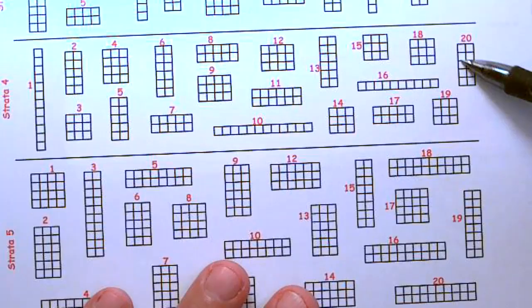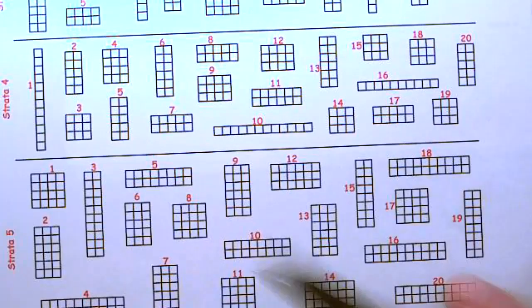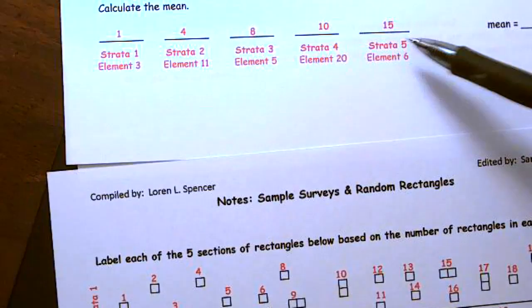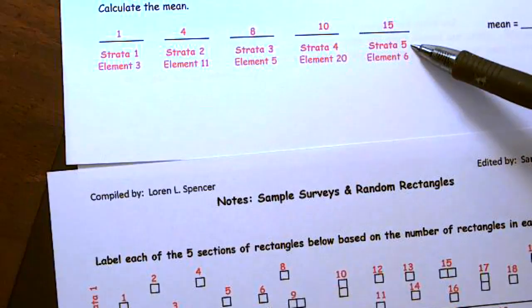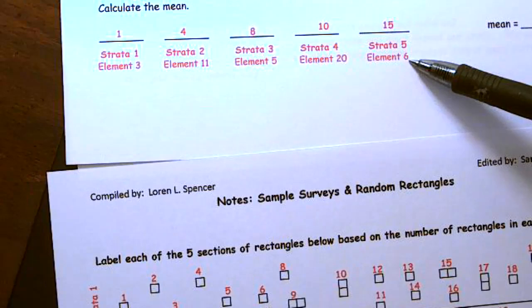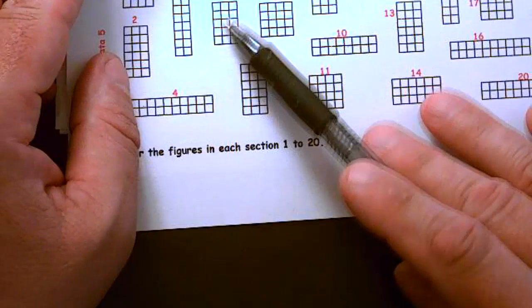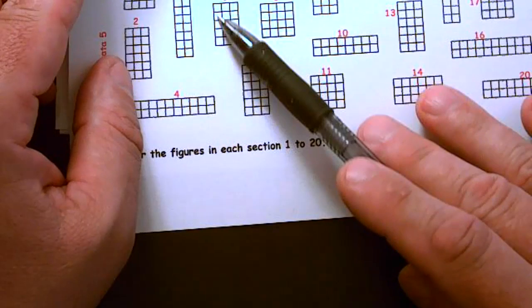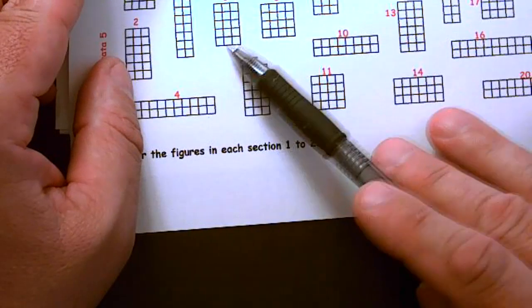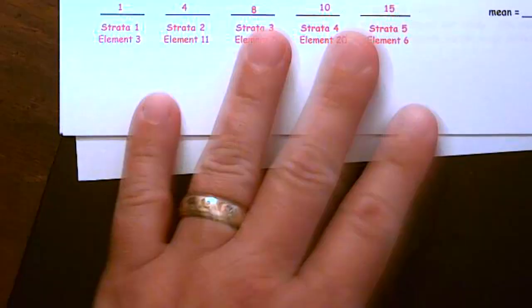And then from the last group, strata 5, I randomly selected element 6. Now I used the random number generator on the calculator to do this. And I had 1, 2, 3, 4, 5, and this is 5 times 3 is 15. I took the average and got 7.6.